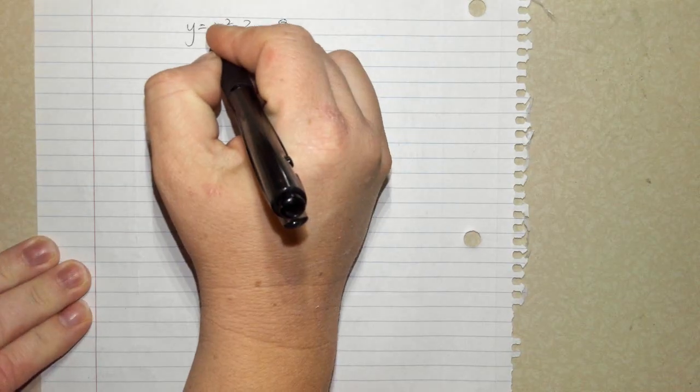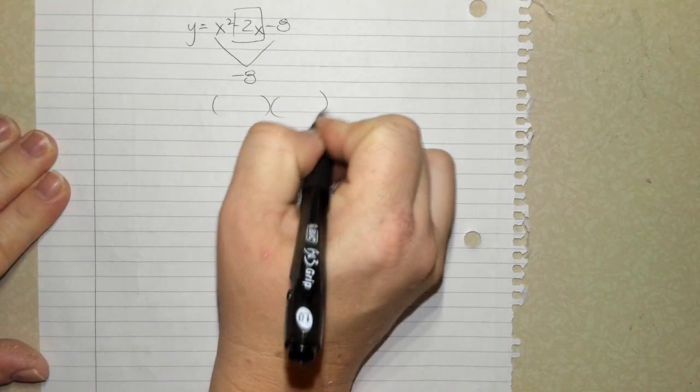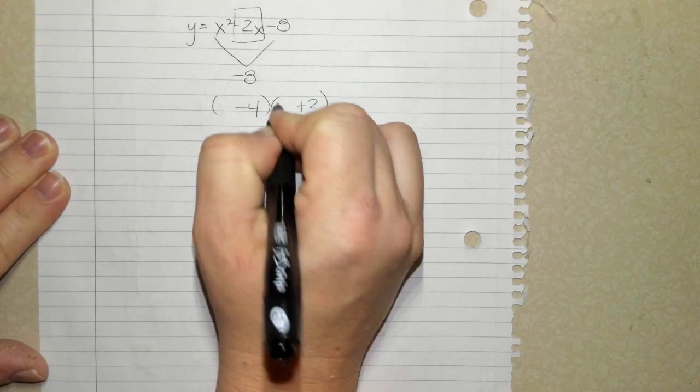So here's one way. 1 times negative 8 is negative 8. Is it possible to come up with two numbers that multiply to give you negative 8 and combine to give you a negative 2? What are those two numbers? Negative 4 and positive 2.